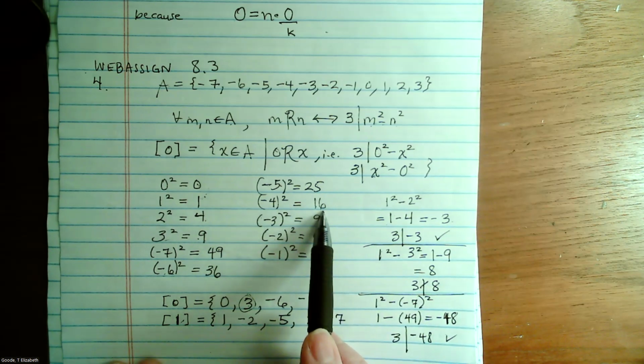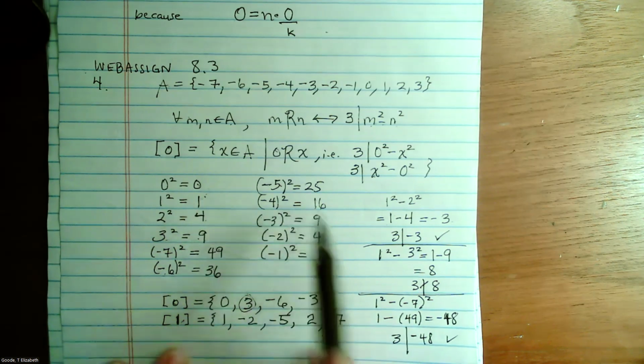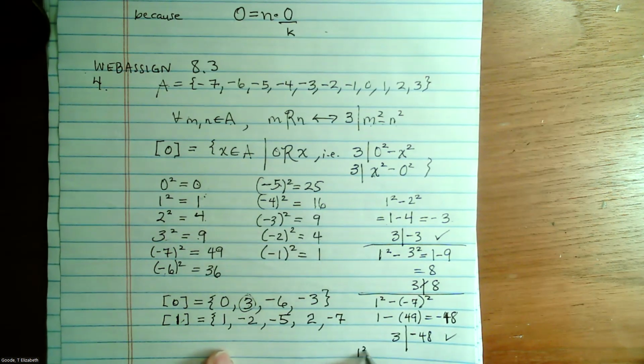What about -4 squared? What's 1 squared minus -4 squared? That's 1 minus 16. That's -15. That's also divisible by 3. It's -15. That's right.